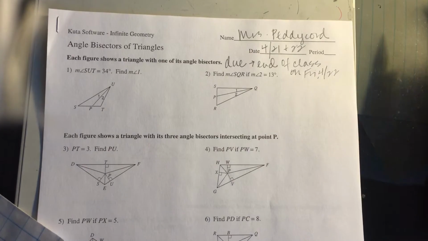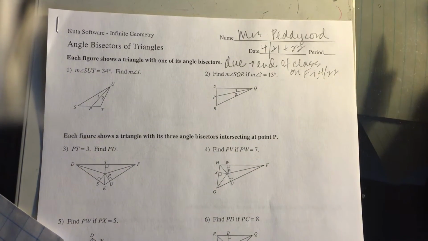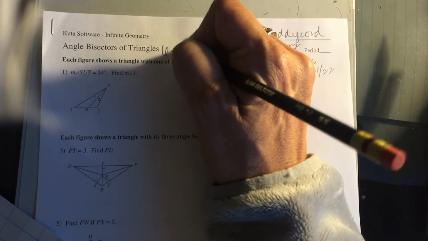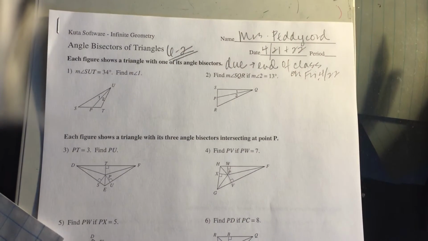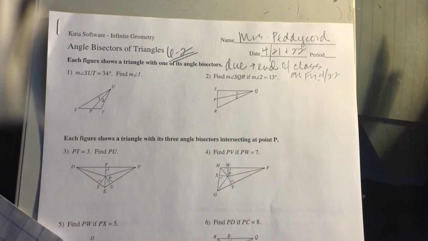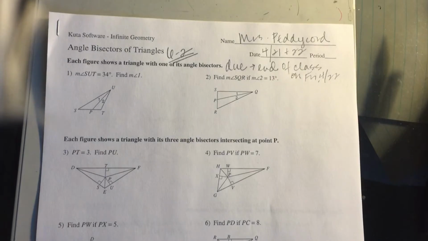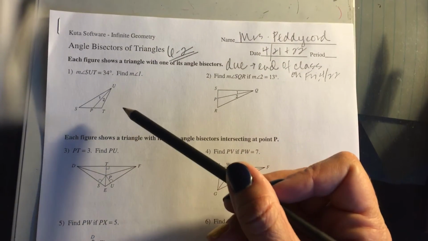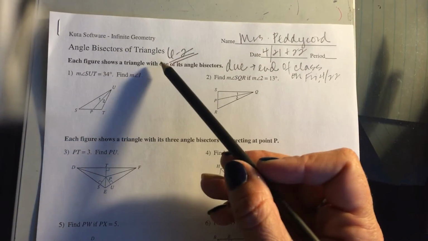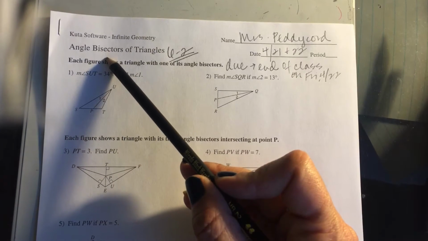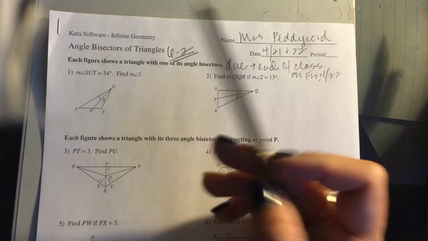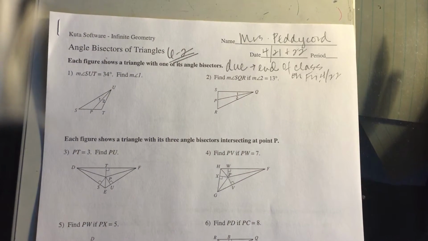The very first topic that you're going to go back and practice, and this is coming out of section 6.2, we talked about angle bisectors. We also talked about perpendicular bisectors in section 6.2. Our focus on this assignment is going to be on angle bisectors. Angle bisectors do exactly what it says. It takes an angle and splits it in half. Bisect means it splits it into 2 equal parts.